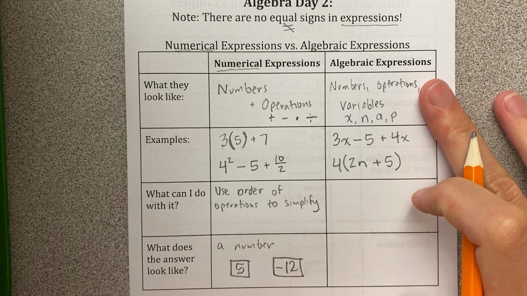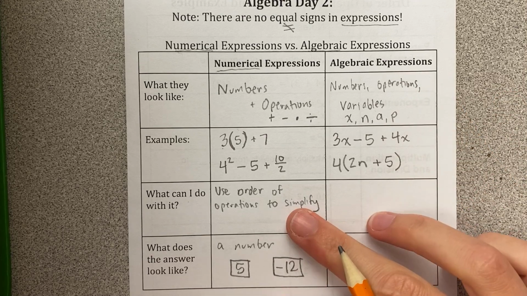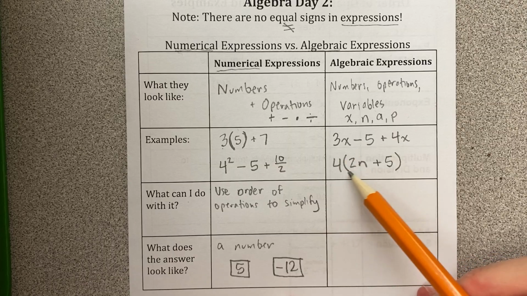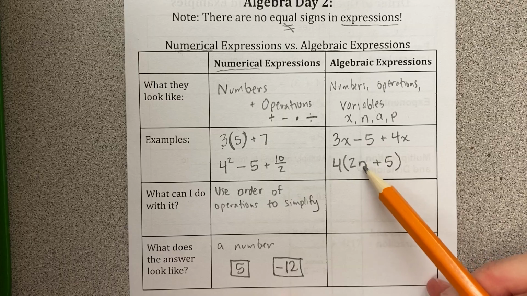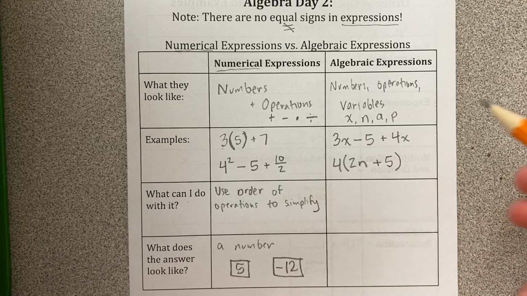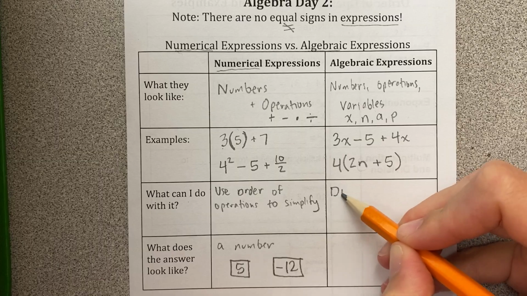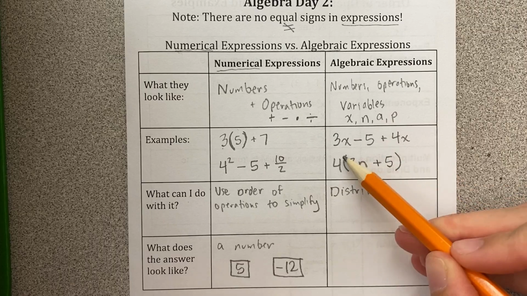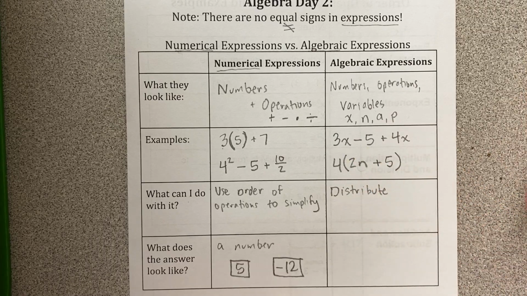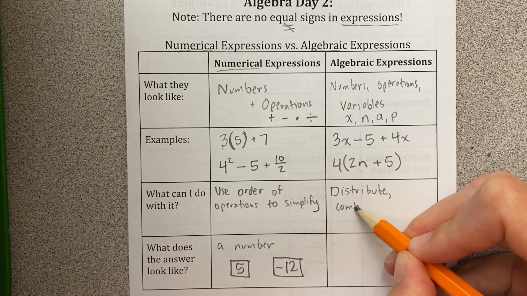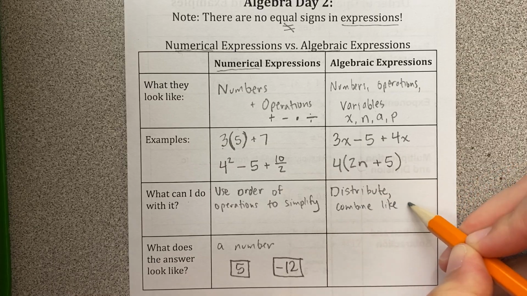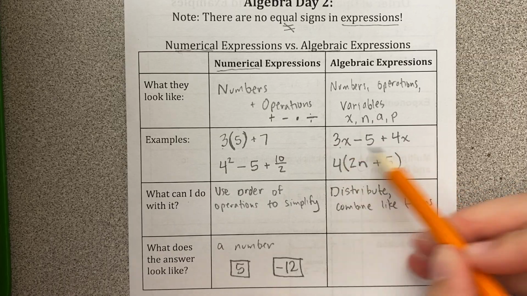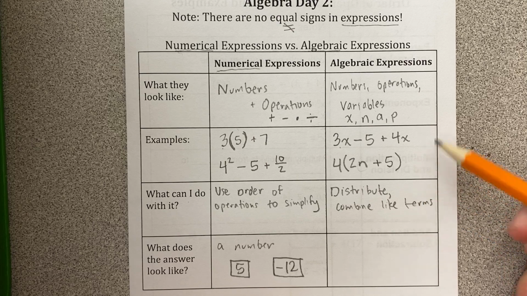Now, with algebraic expressions, I can't use order of operations because, for example here, if I multiply these two numbers, this is not a number, so I can't just do the math. So what can I do with it? I can still do some things. I can distribute, and if this is not familiar to you, it's okay, we're going to learn it. Distribute means when I multiply into parentheses. And I can combine like terms. Combine like terms is like here, for example, I have a 3x and a 4x. I can put those together. Those are things I can do here, and that's going to be our next topic.